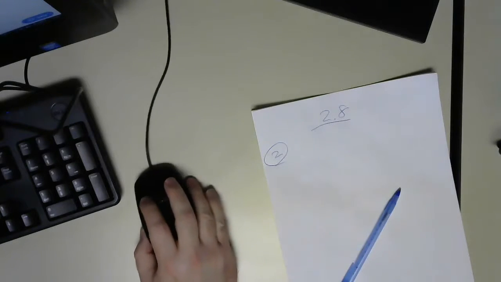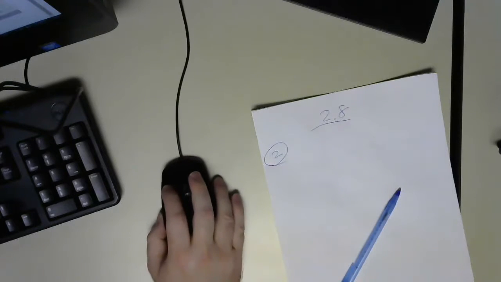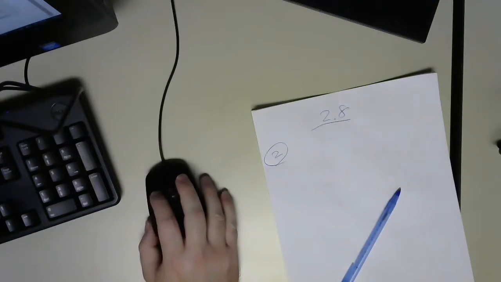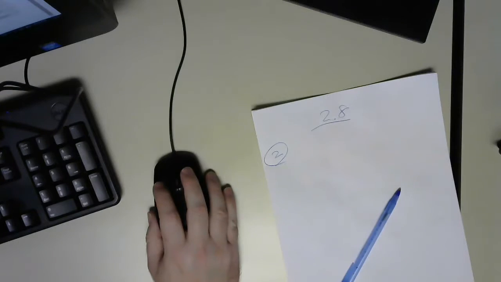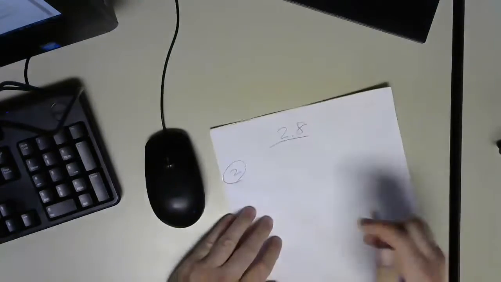All right, number 2, section 2.8. Let's take a look at the instructions. All right, so we're given, it looks like 3 vectors.